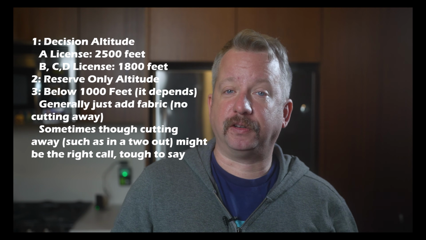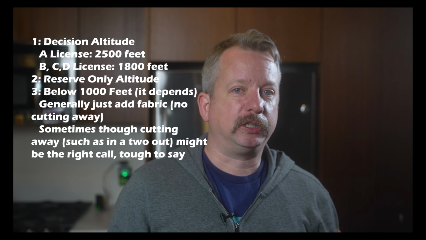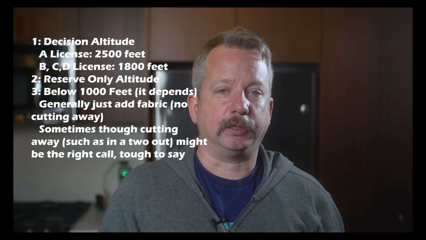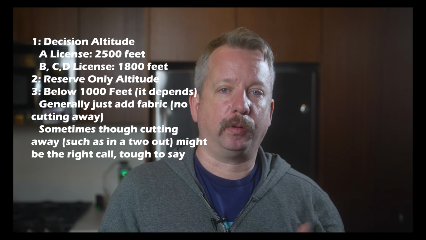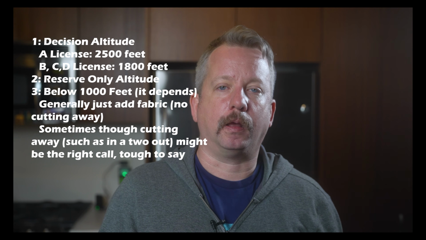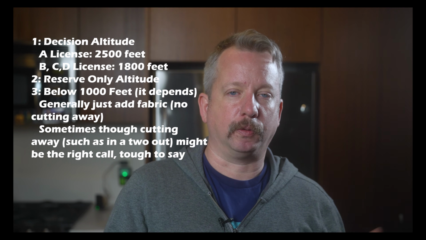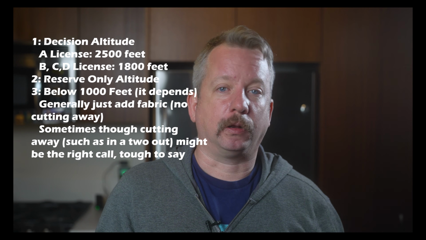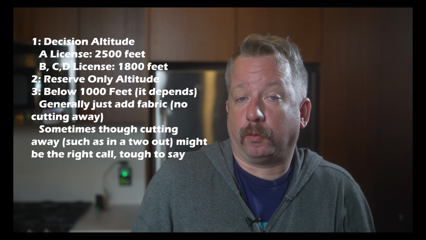And then below 1,000 feet, the rules kind of change. Generally speaking, we want to add fabric in most situations because your reserve's not going to have enough time to deploy if you have to disconnect from your main and have your reserve deployed. You may not have enough time below 1,000 feet to fully deploy. So we generally want to add fabric. But again, there's situations where maybe cutting away does save you. So below 1,000 feet, just keep in mind that changes the dynamics quite a bit.